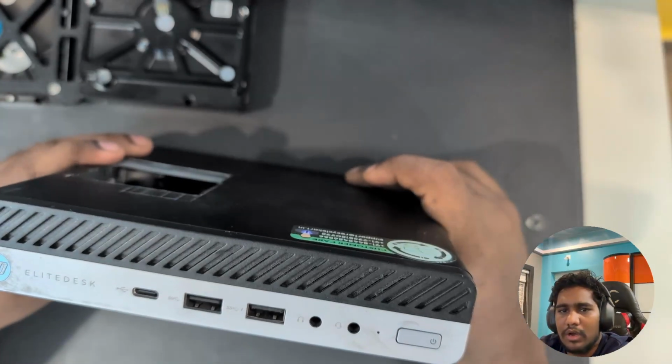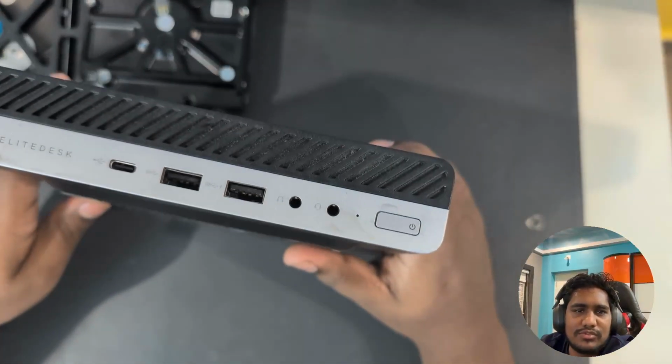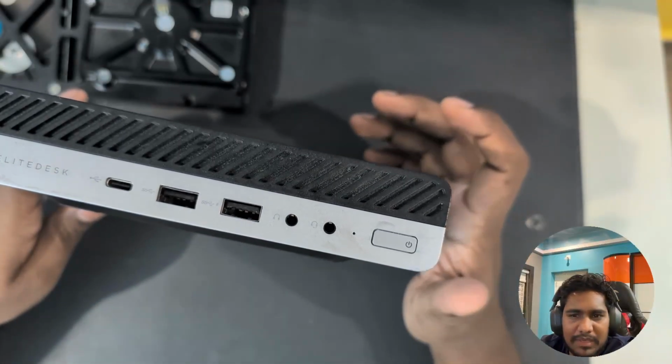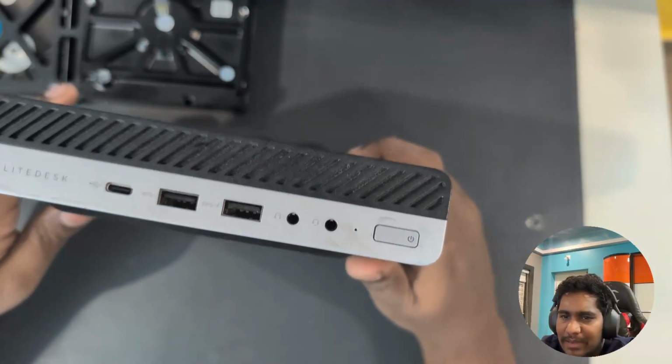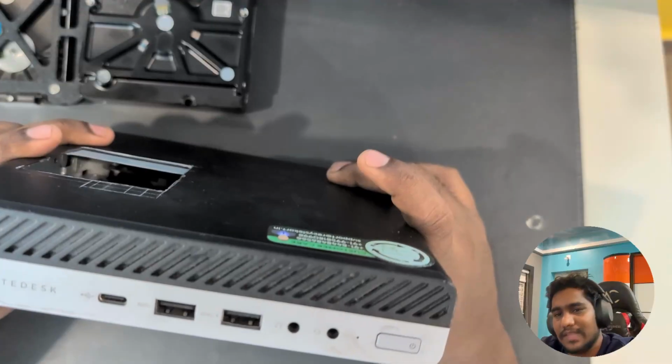Generally, this used to be used in a lot of IT companies around 2016, 2017, around that time, and now they're out of date for their use, not for us.